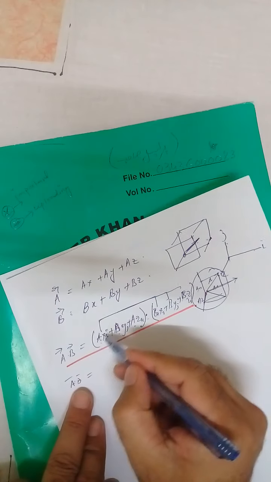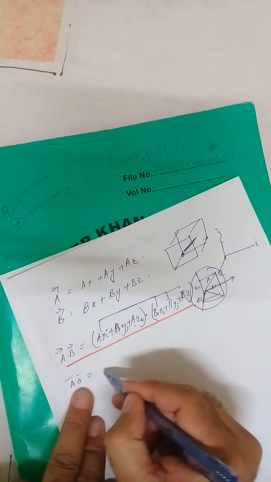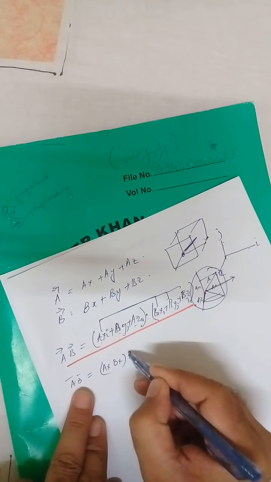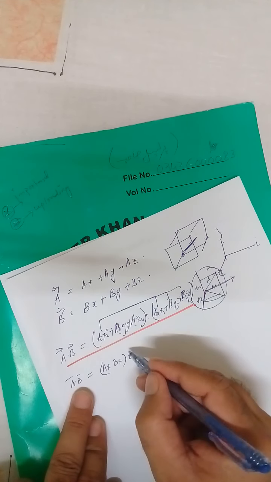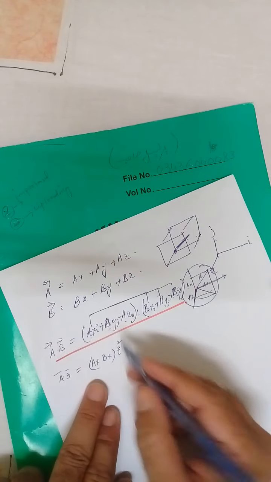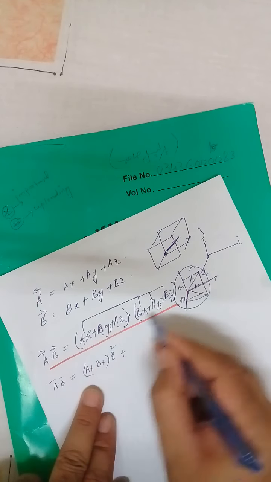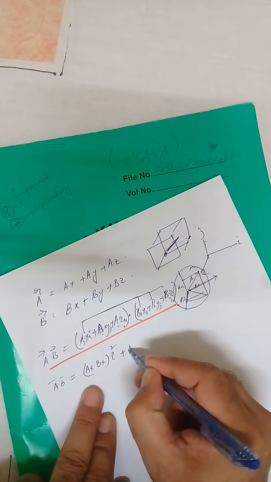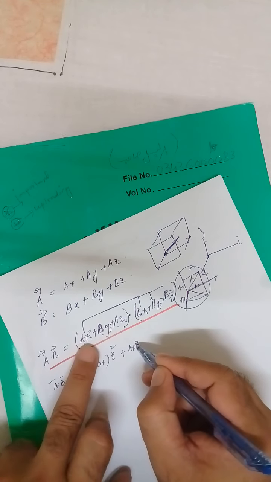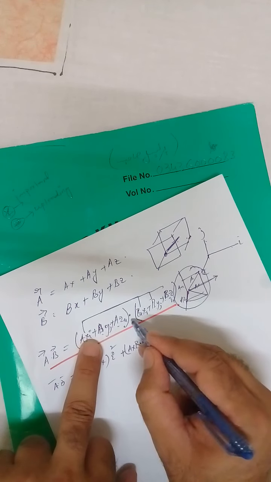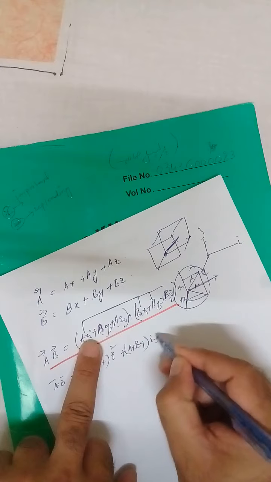So we can write ax bx into i dot i. Similarly, plus ax into by into i dot j.